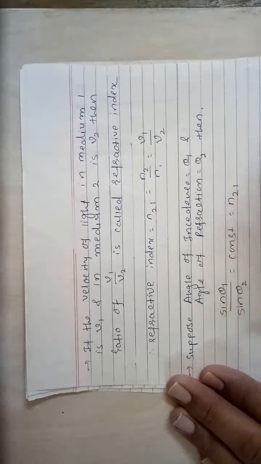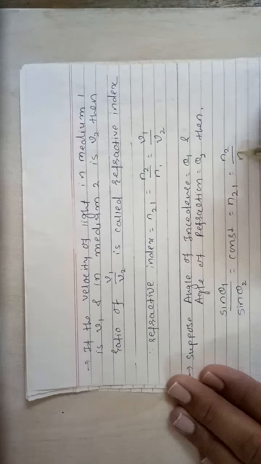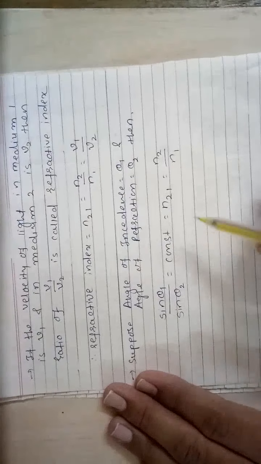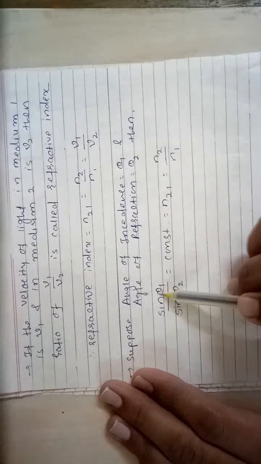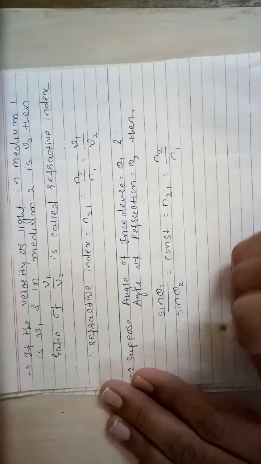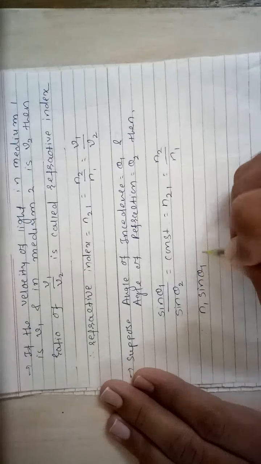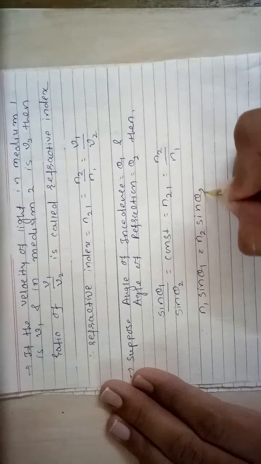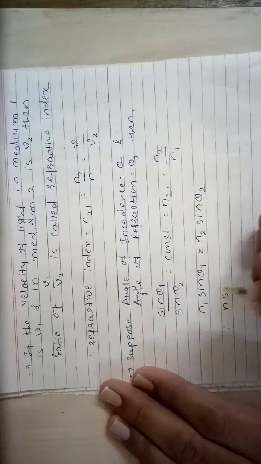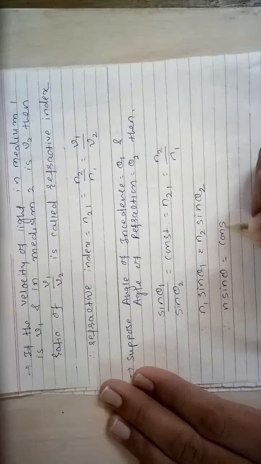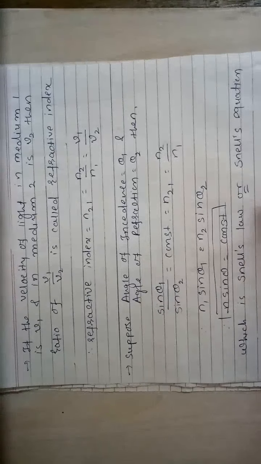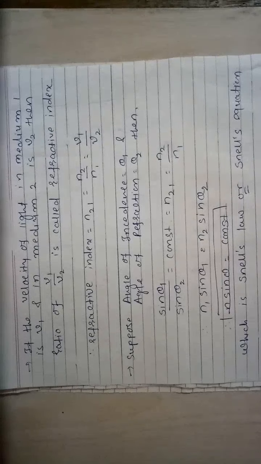So we can write that n21 is equal to n2 upon n1. By cross multiplication, n1 sin θ1 is equal to n2 sin θ2. So n sin θ is equal to a constant, which is known as Snell's law or Snell's equation.